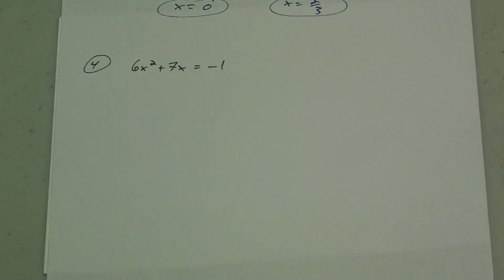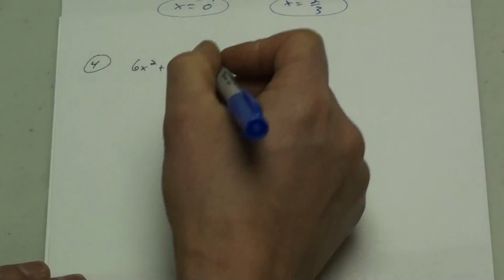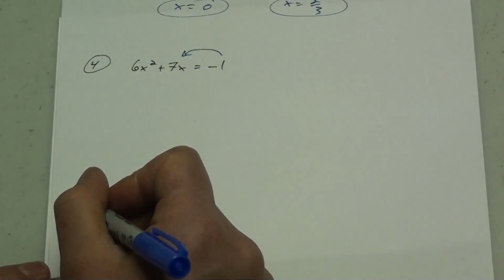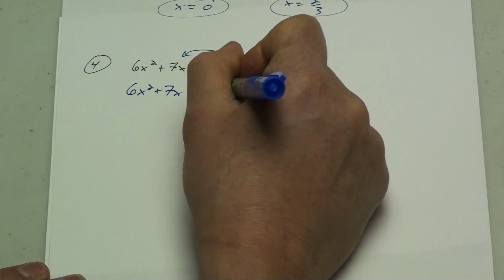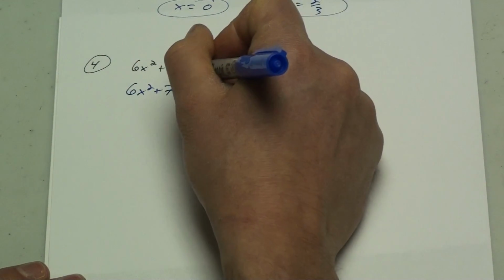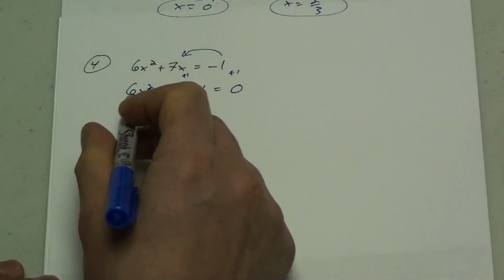And lastly, I have an equation that is not equal to 0 right away. It's actually equal to negative 1. So what I'm going to do is rearrange and make it equal to 0. So I'm going to add 1 to both sides. So I'll get 6x squared plus 7x plus 1 equals 0. I added 1 to both sides. Now it's equal to 0.